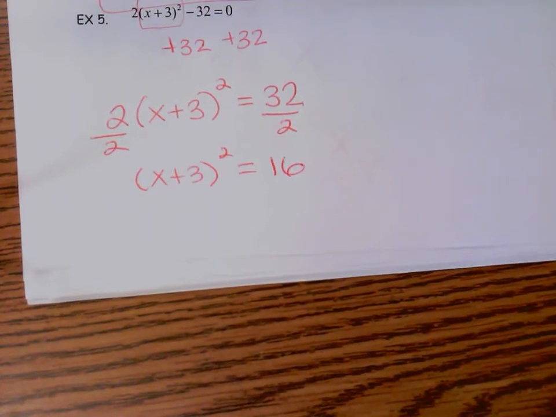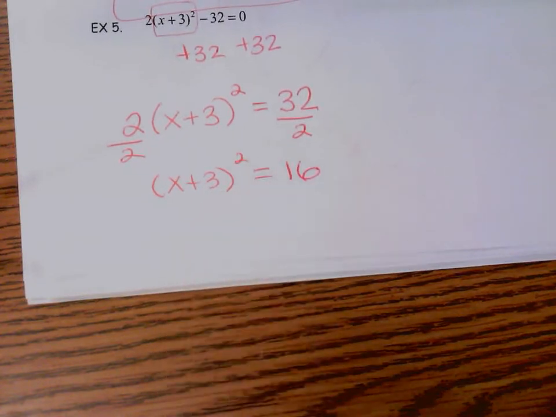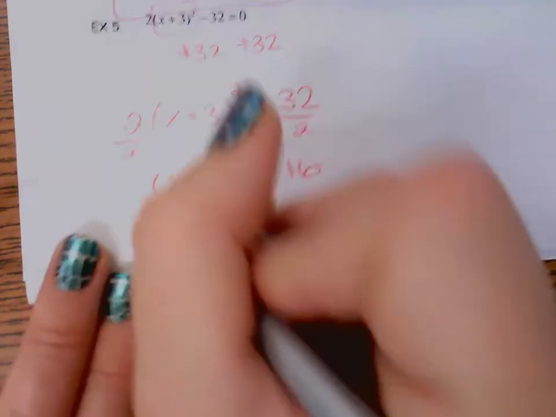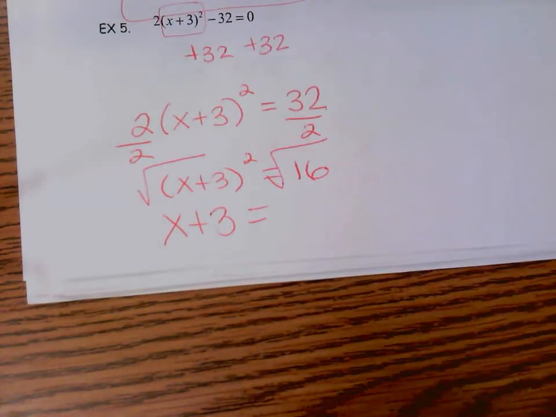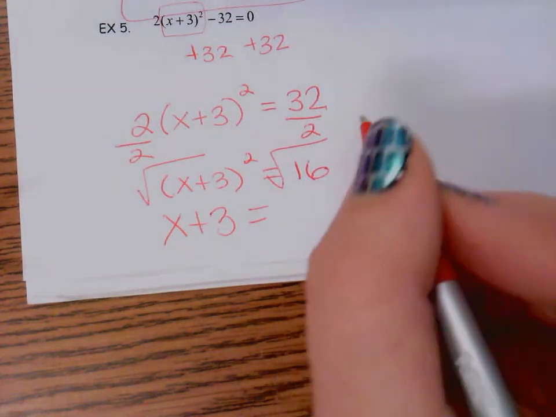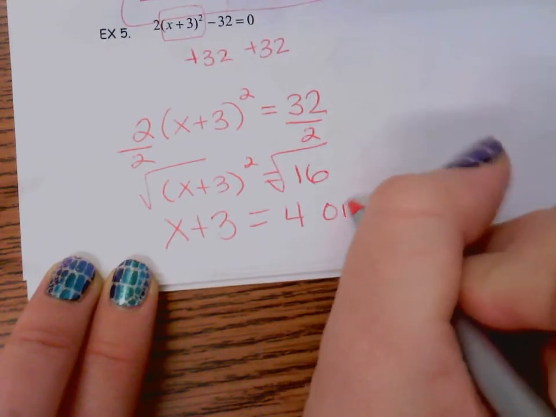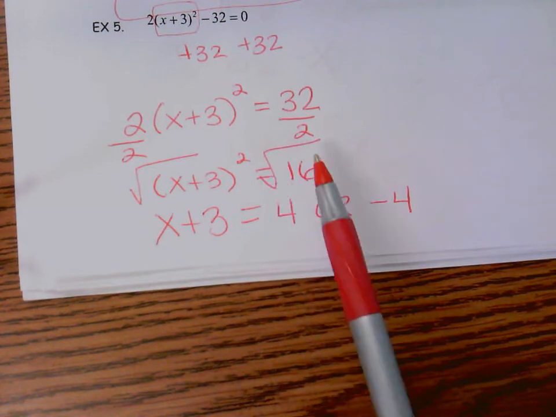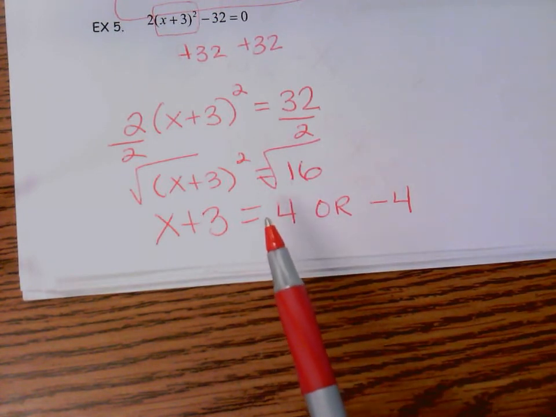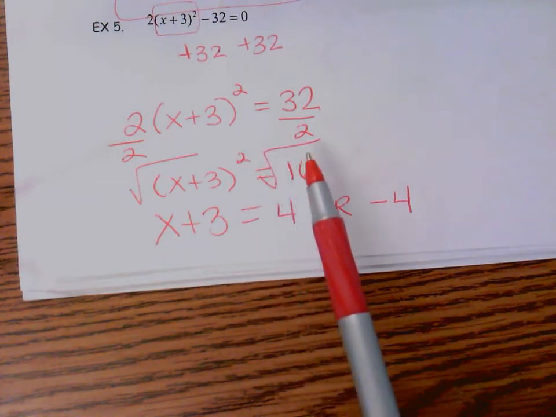So what would your next step be? I have the perfect square by itself, right? So what do I do to both sides? I take the square root of both sides, and then I just get x plus 3 left by itself. And the square root of 16 is just 4. So it might be easier over here to write 4. 16 is a perfect square, right? So the square root of 16 is just 4. So this is one of those times I don't need reduced radical form because it was already a perfect square.